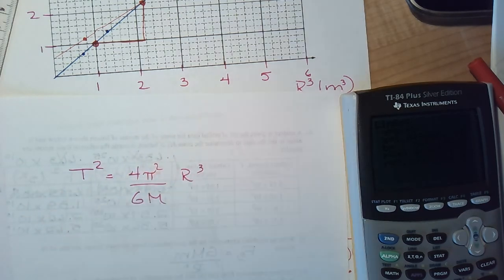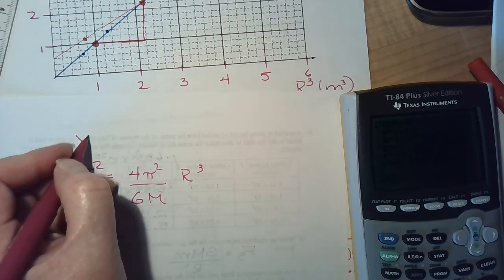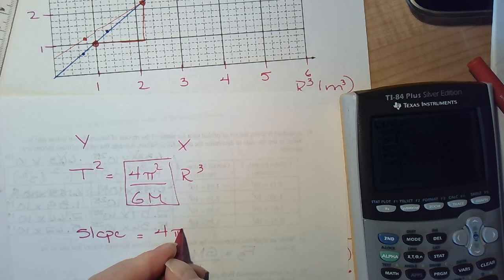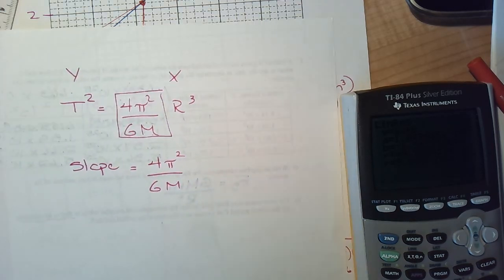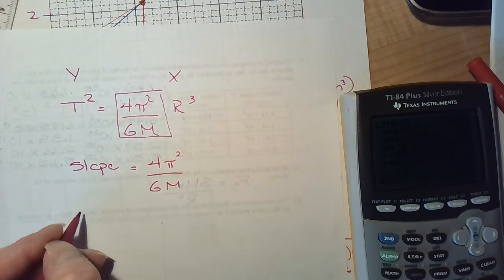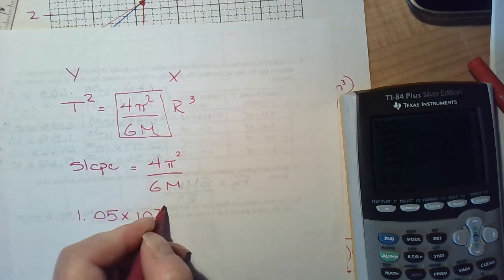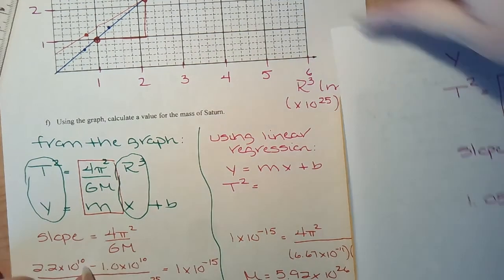All right, so 4 pi squared over gm. The issue is I have to find the slope of this line, and that's what they're actually testing you on. They want to make sure that when you find the slope of a best fit line, you understand that you cannot use data points. Otherwise, you're kind of saying that my data points define the best fit line.